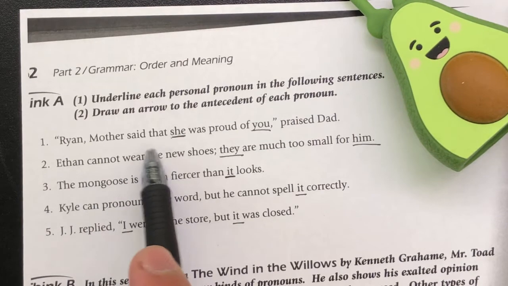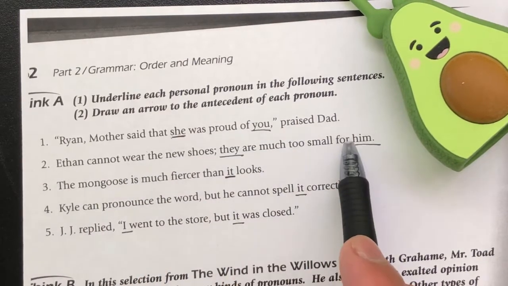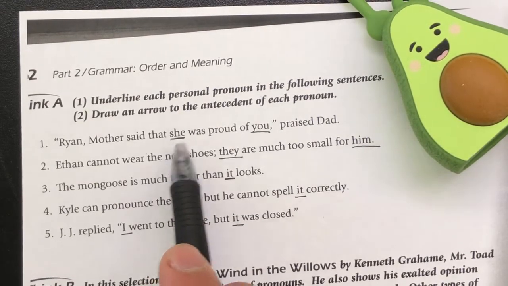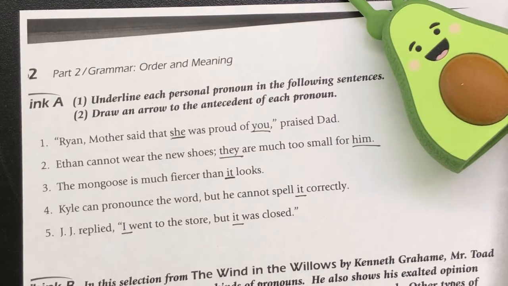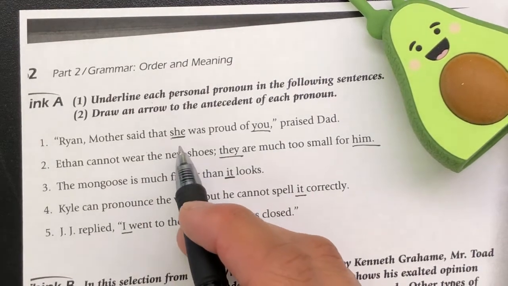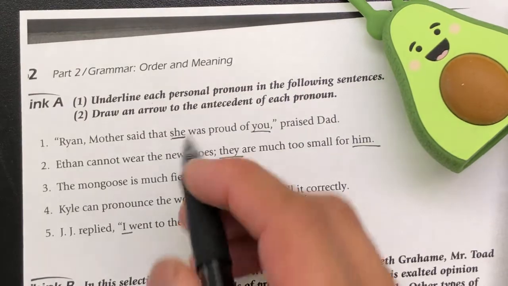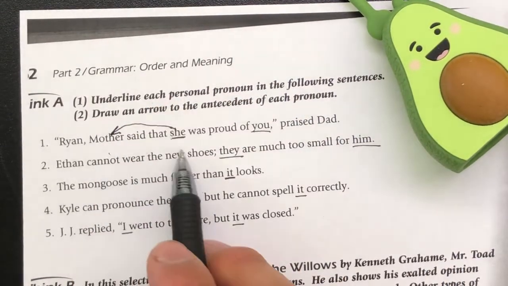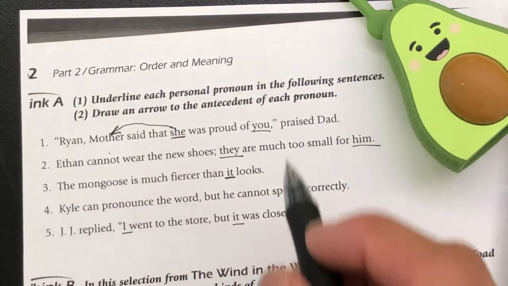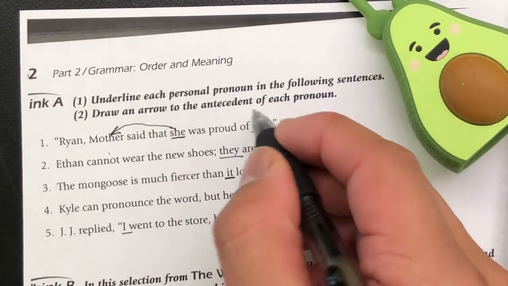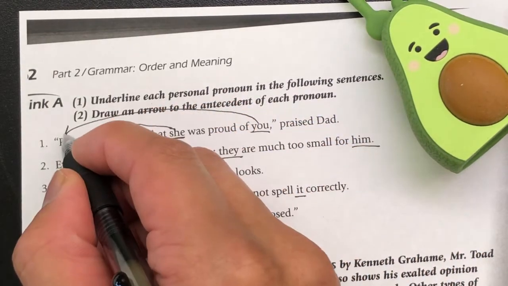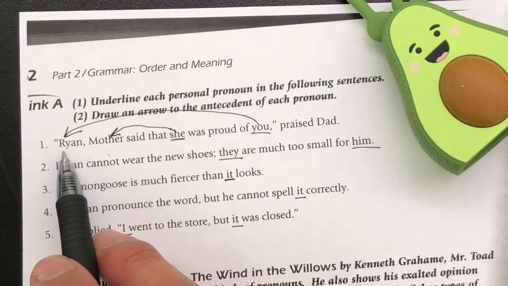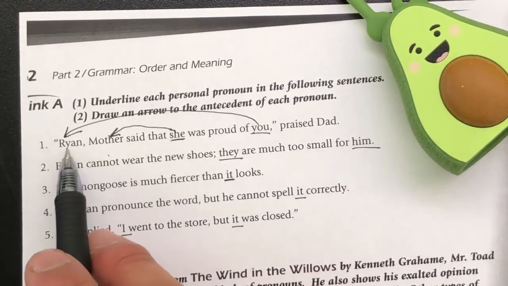Ryan's mother said that she was proud of you, praised dad, okay? We see our 2 personal pronouns are she and you. Now we need to find the antecedent of the pronoun she, or the noun that it stands for. So she refers back to mother, so we draw an arrow to mother. The antecedent of she is mother. Then we go to you. We need to find the antecedent to you. The antecedent to you, the noun that the pronoun stands in place of, is Ryan. Okay, so you stands for Ryan.